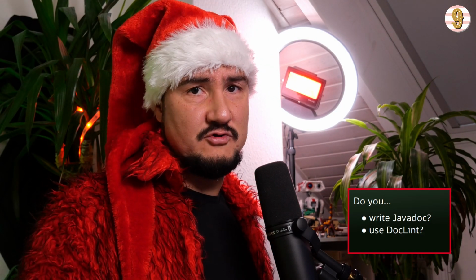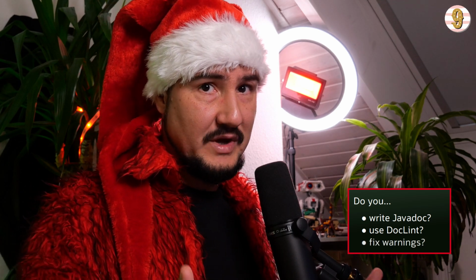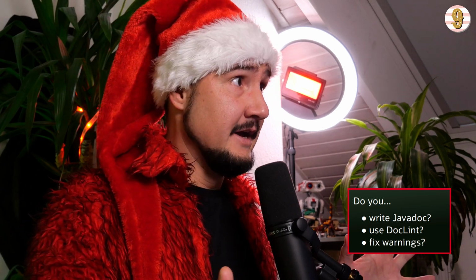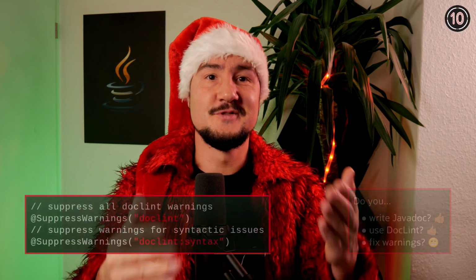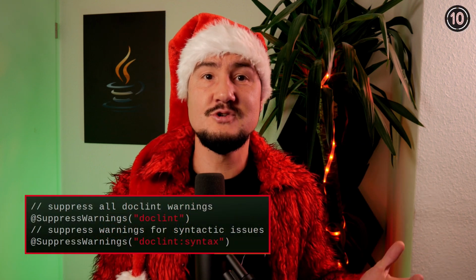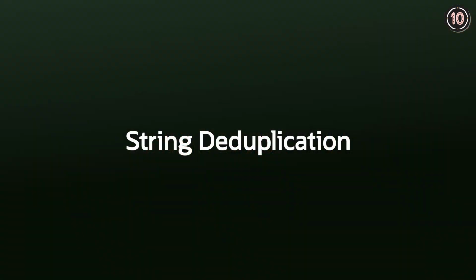You write Javadoc, right? And you use doclint to search for potential problems, right? And you fix all of those immediately, right? If you answered yes, yes, no, respectively, then I got good news for you. You can now suppress doclint warnings with the usual suppress warnings annotation.